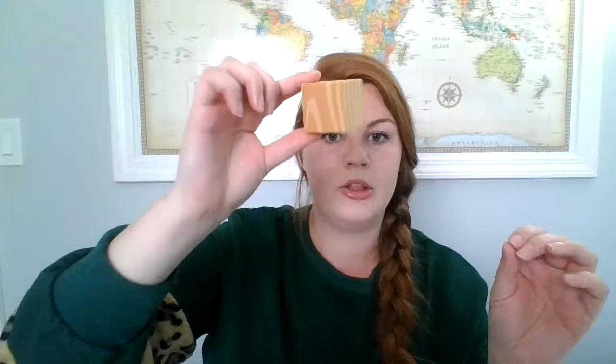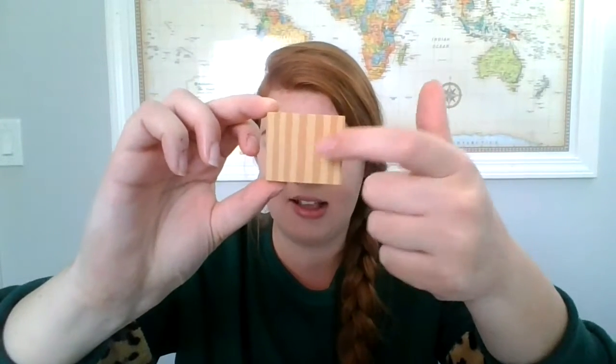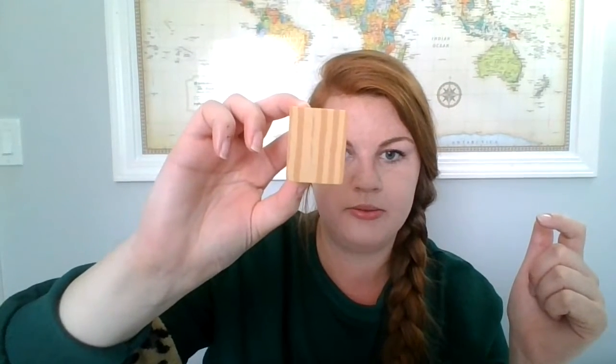Okay, remember the cube is the same on each side. So the next one I want to show you is this, which looks really similar. But we would actually call this one a rectangular prism because you can see its sides are not the same. So you can see this face, they're not sides, this face is bigger than this one. So it's not a cube because they're not all the same like a dice would be. This is a rectangular prism because it has the rectangles, not the squares.